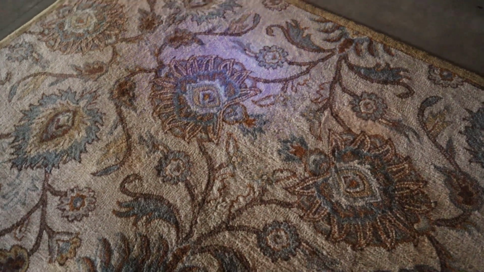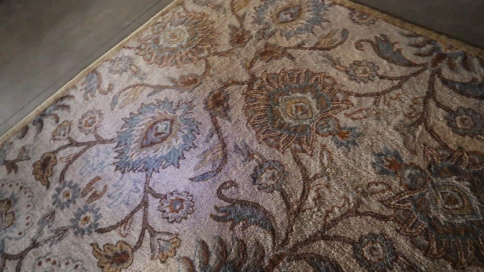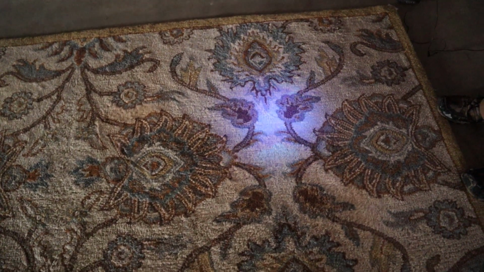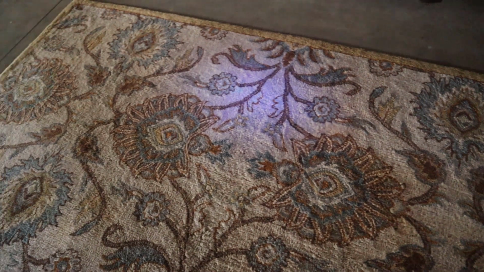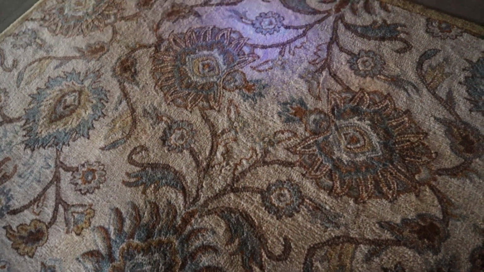The other method we'll use is a moisture meter to try to detect moisture in the pad or in the carpet. But this is a good, easy way to go through the house, shine our black light through it, detect where any trouble spots are. That way we can pinpoint and focus our treatment on those spots.